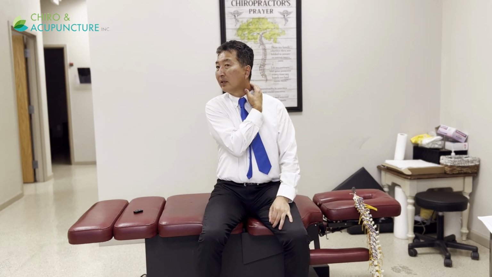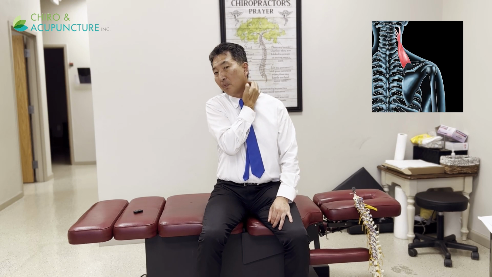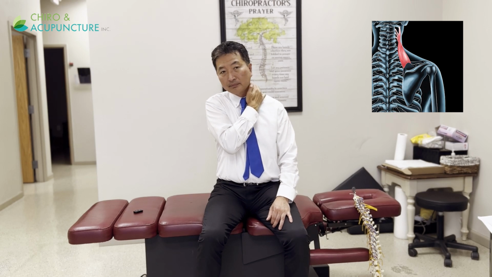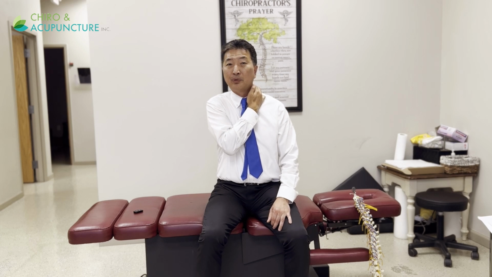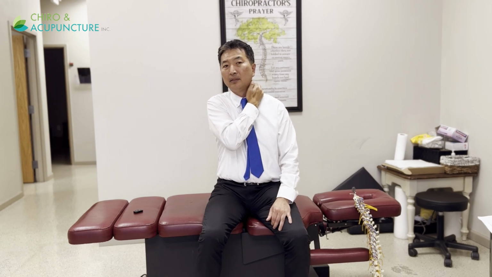In the neck we have the SCM muscle, and right behind the SCM muscle, when you touch it, a lot of people who have shoulder pain find this area very, very tight. You can go around behind that and release it.